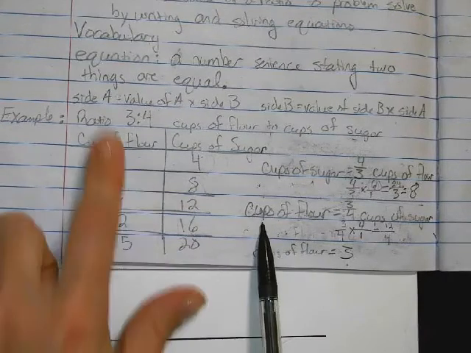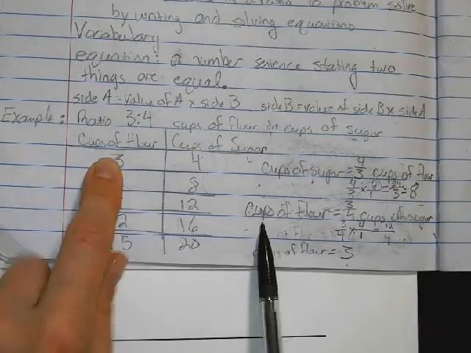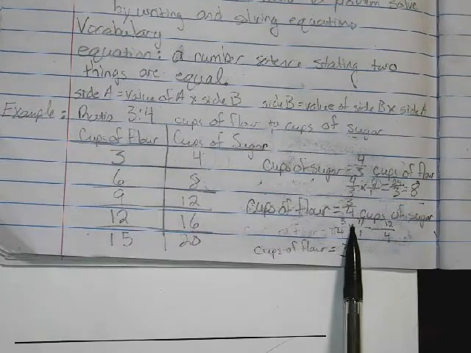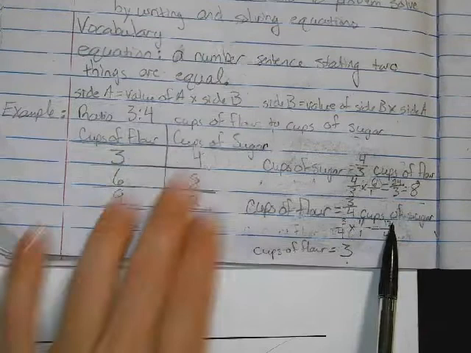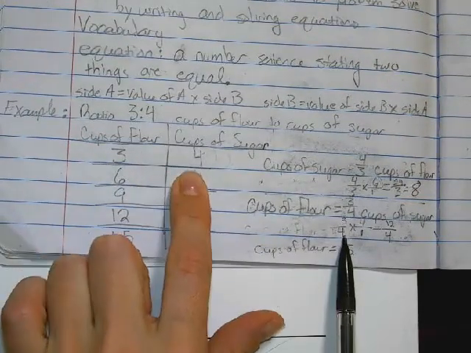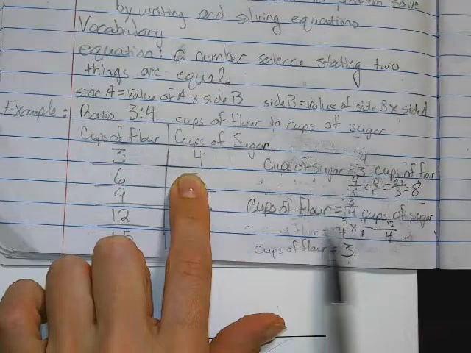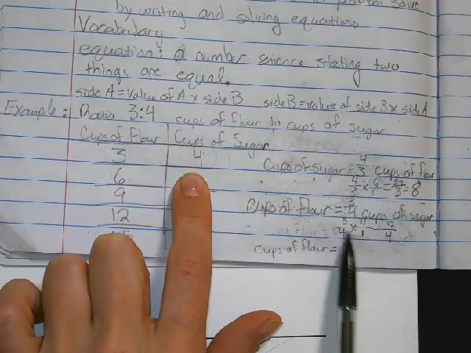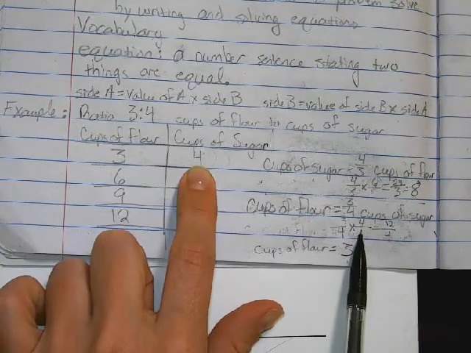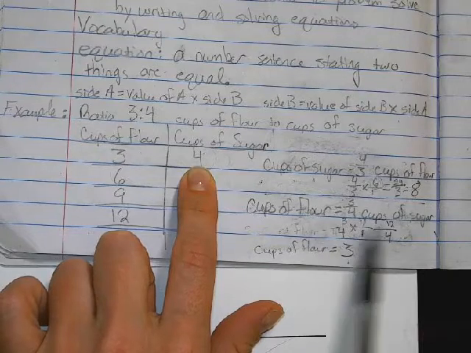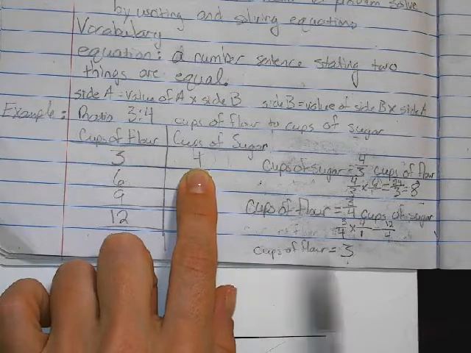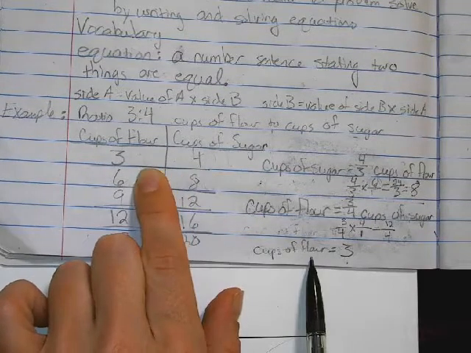Down here, I did side A, which is my cups of flour, equals 3/4, because the value of flour would be 3/4, times my cups of sugar. So I'm going to start with the first ratio, and there are 4 cups of sugar for the first one, and if this equation is correct, I should get 3. So I took 3/4, the value, times 4, which is the number for the cups of sugar. 3 times 4 is 12, 4 times 1 is 4, that's 12 divided by 4, which means there were 3 cups of flour, which is the correct ratio.